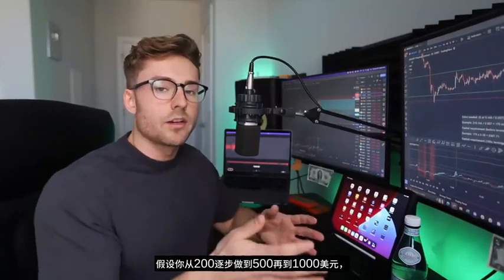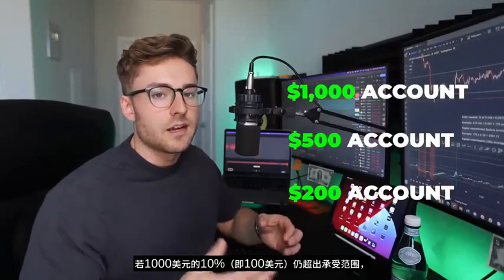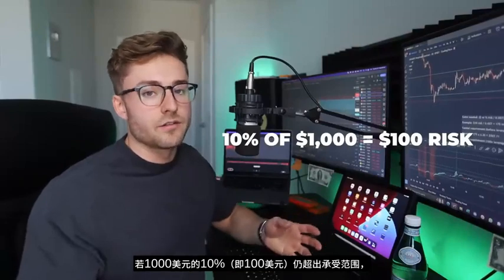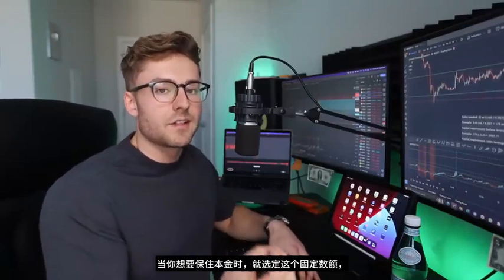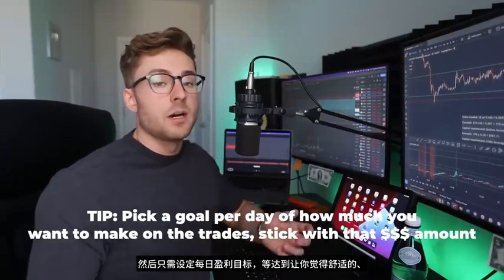Say you work your way up to 200, to 500, to 1,000, and then 10% of 1,000 is $100 per trade, and that's too much for you. You can walk that back down to $50 per trade. Pick that fixed amount once you want to preserve your capital, and just pick a goal per day on the money that you want to make.